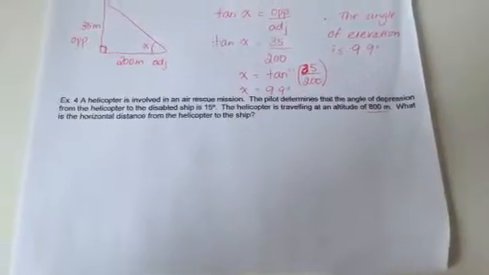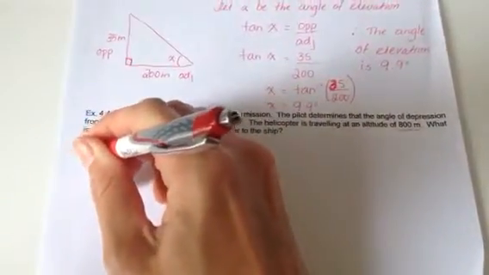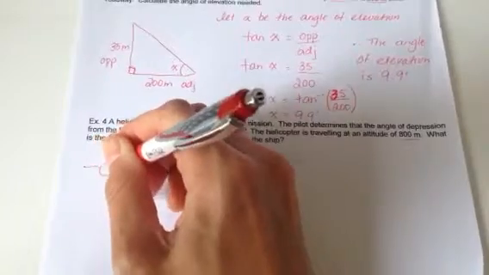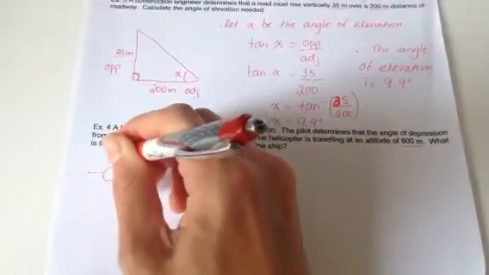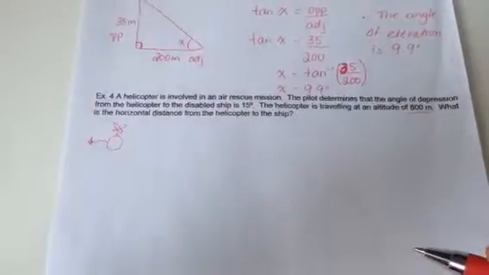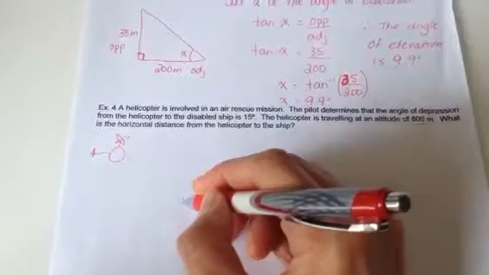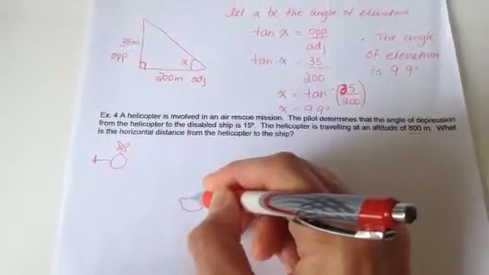Okay, so step 1, we need to draw a diagram. So this is going to be my fancy helicopter. Oh wow, that doesn't look like a helicopter, does it? Okay, so the helicopter is up in the air, and this is our boat.